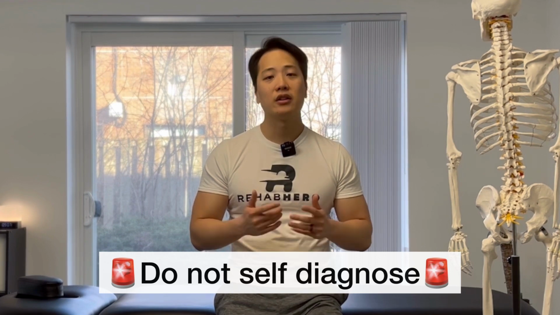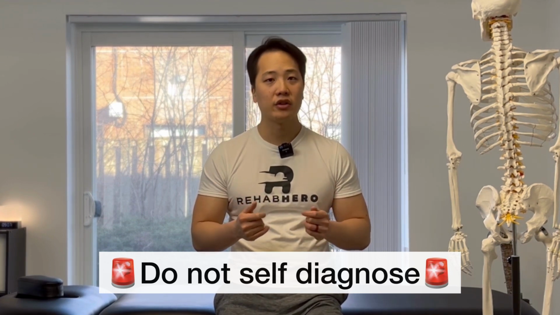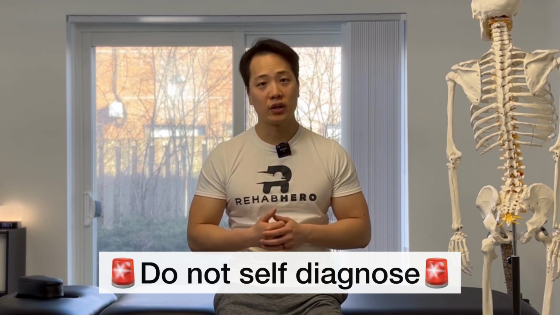The first thing you should know about piriformis syndrome is that it tends to be overdiagnosed. The most common cause of sciatica is lumbar radiculopathy or lumbar disc herniation, so you would want to consult your healthcare provider to make sure that you rule in and out all these other differential diagnoses.